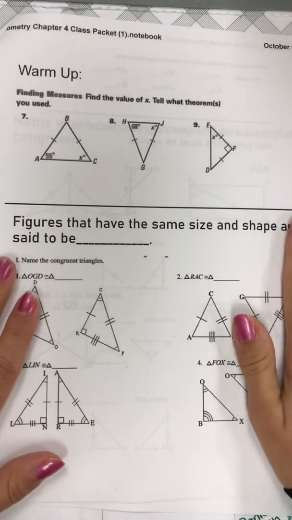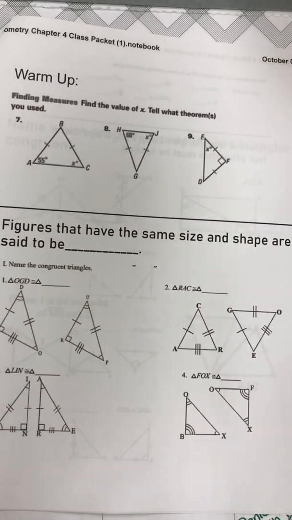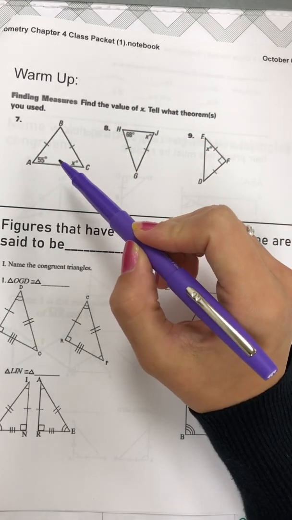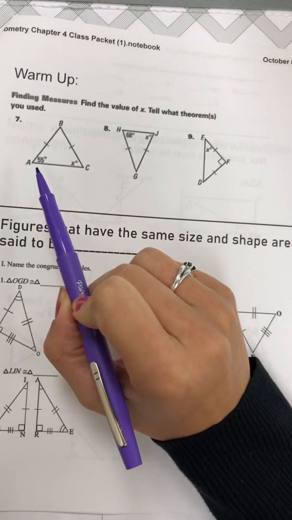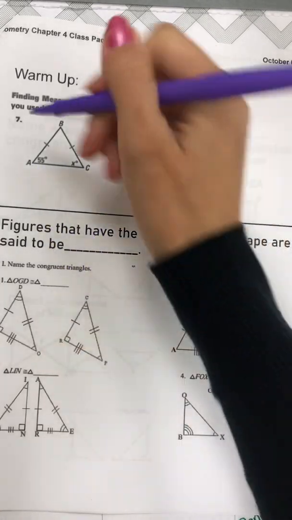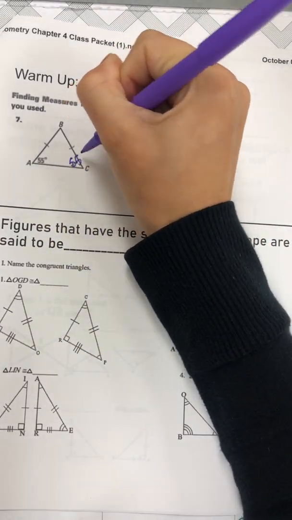So moving on, page 5. On the top here, we just reviewed isosceles and equilateral triangles, which is what we discussed yesterday. So in this first one, this would be isosceles because the 2 sides are congruent. That means the 2 bottom angles are also going to be congruent. So x would be 55 degrees as well.